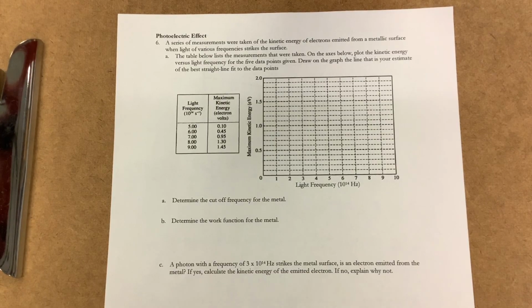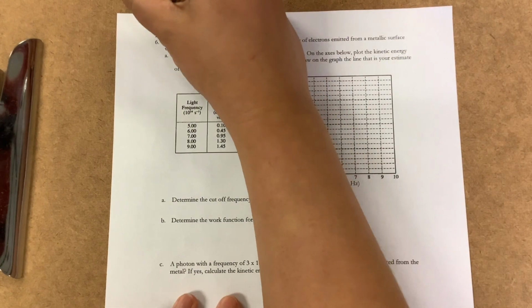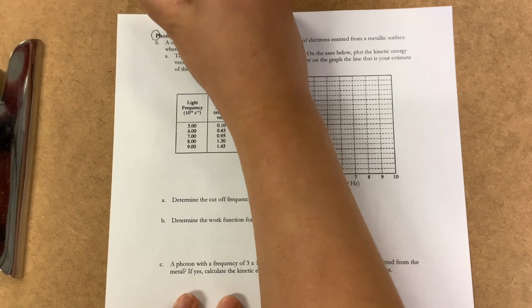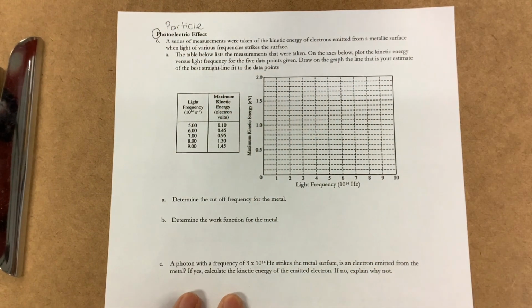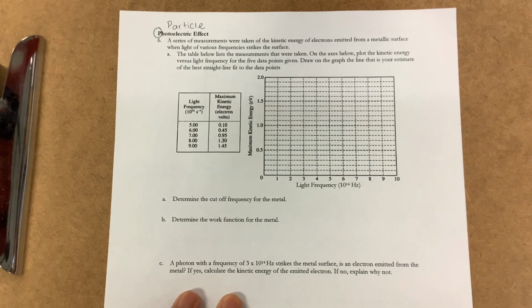Okay, so on to photoelectric effect. I know it's not on here, but in case you missed it, photoelectric effect is showing that light is a particle. And you can remember this like P for photoelectric effect, P for particle. Now, why is it a particle?